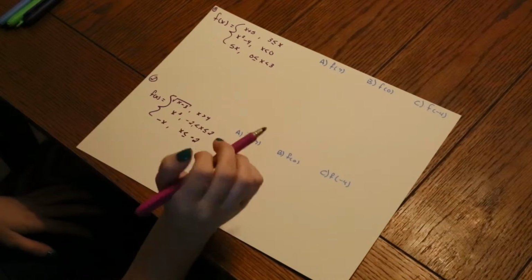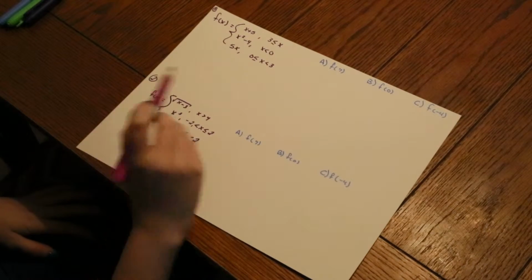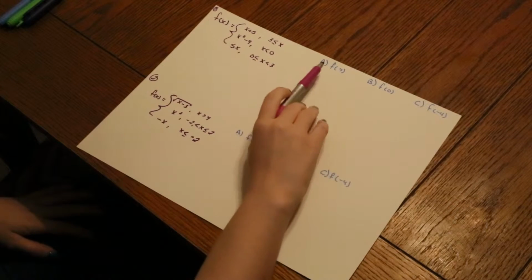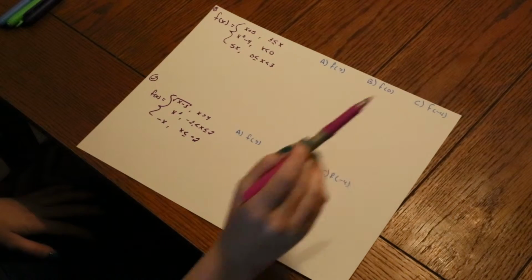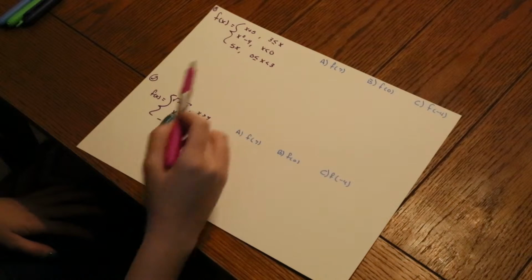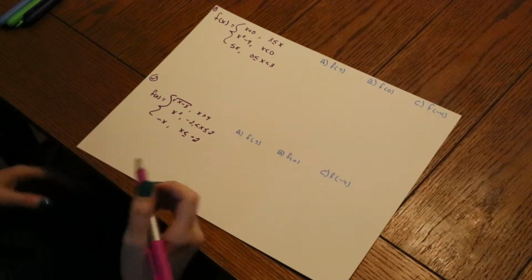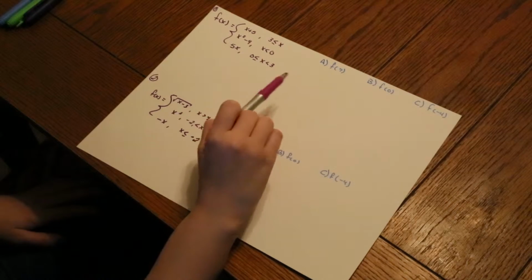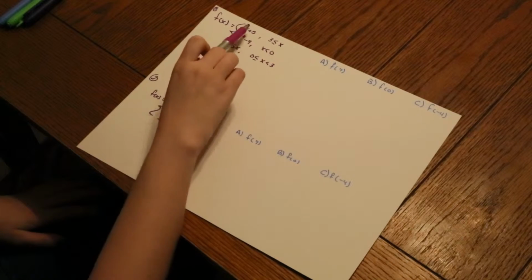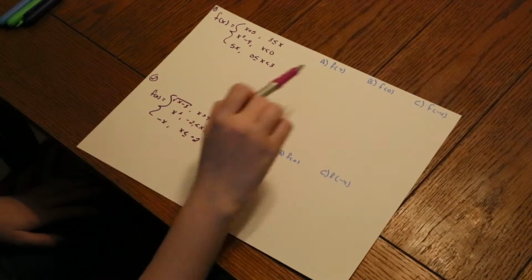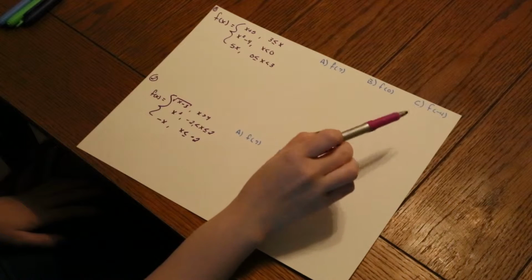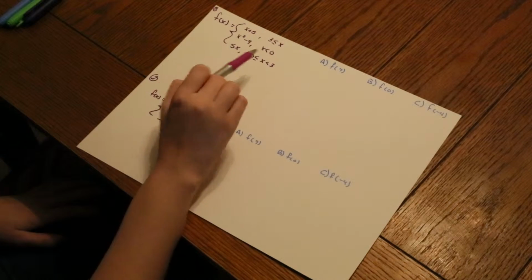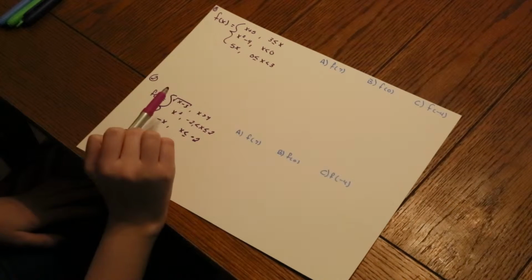Oftentimes, you'll be asked to evaluate your piecewise function at a given x value. For example, f of 7, f of 0, and f of negative 4. We're going to do this with two different piecewise functions so you can see the process. What you want to do is determine which equation you're going to use to implement your x of 7, 0, and negative 4, depending on the restrictions that are given.